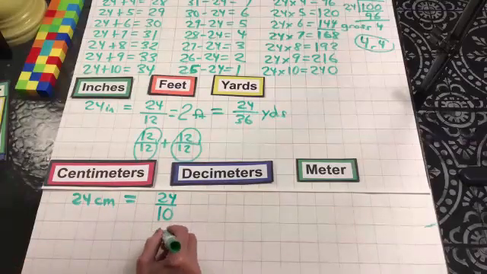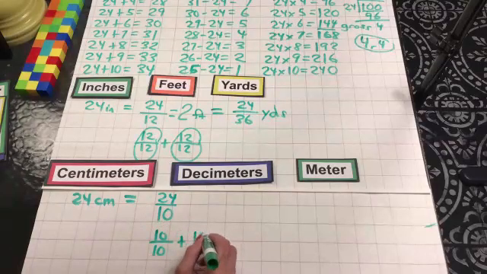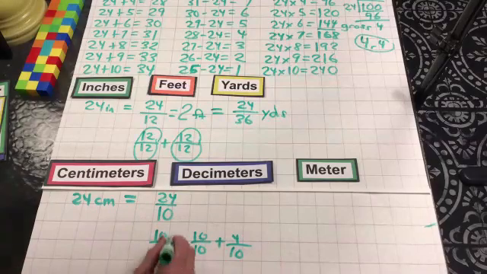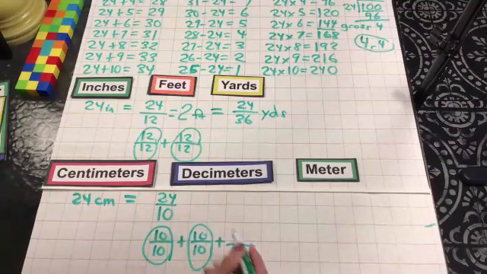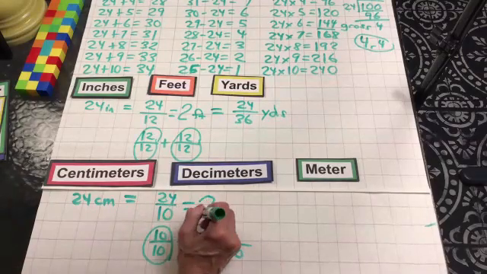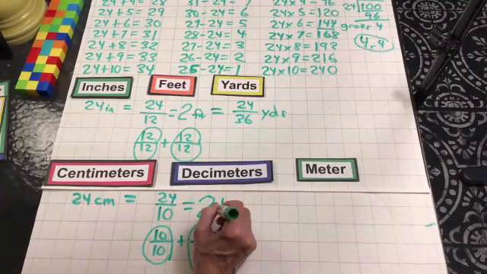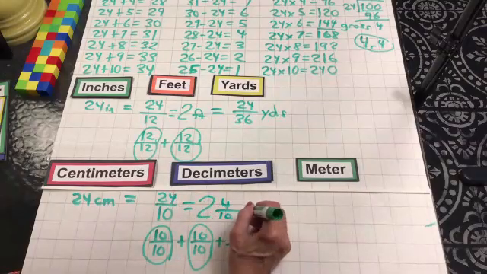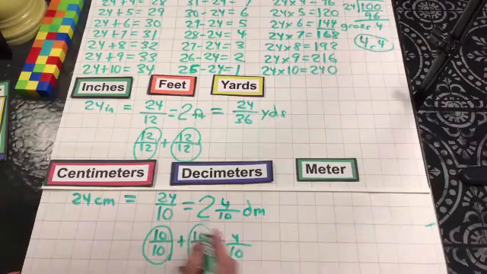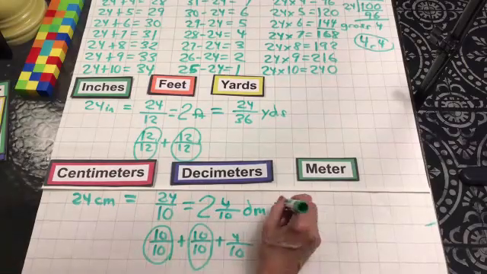So we drop down. We have 10. 10, 10 would make 1. We got another 10 out of 24. And then we have 4. Because 10 plus 10 is 20 plus 4 is 24. So we have 1, 2 whole decimeters with 4/10 of a decimeter. So we have 2 4/10 of a decimeter.